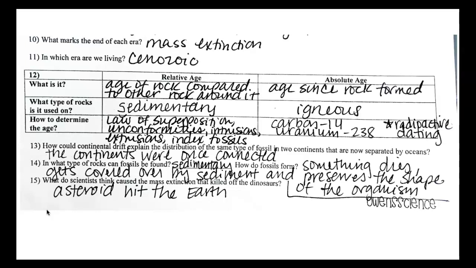15, what do scientists think caused the mass extinction that killed off the dinosaurs? An asteroid that hit the Earth.